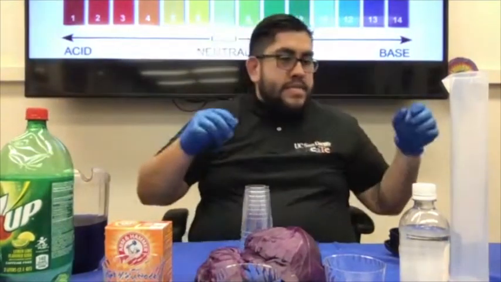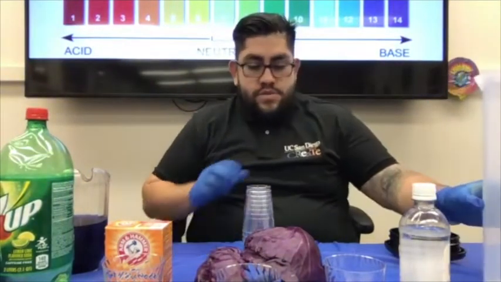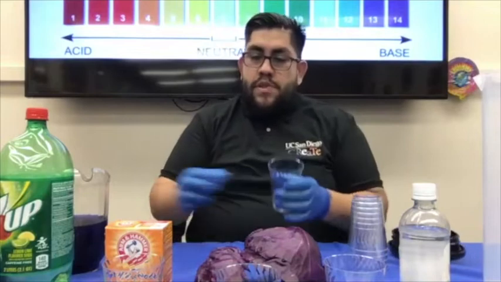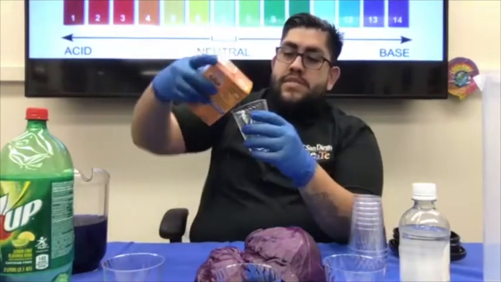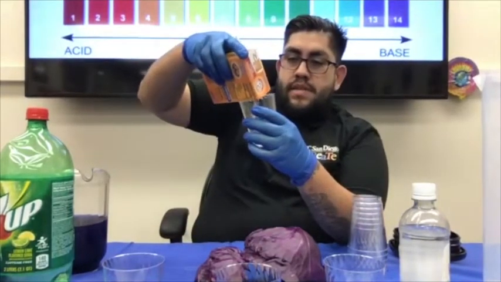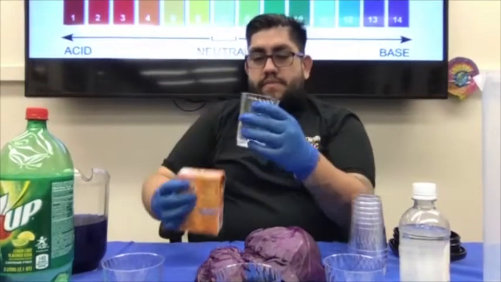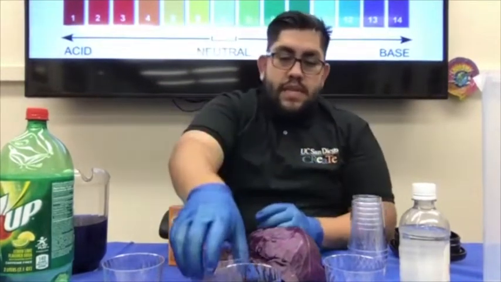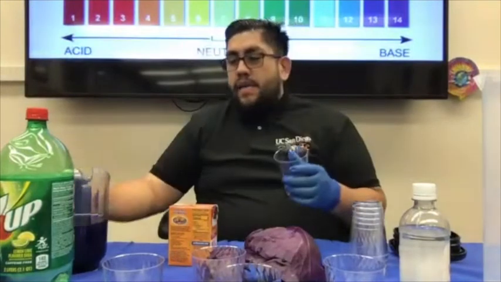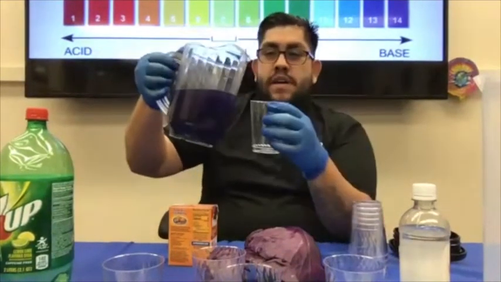And then lastly, I am going to put a little bit of solid baking soda in a cup. From here, this is my stock solution, how we call it in chemistry.